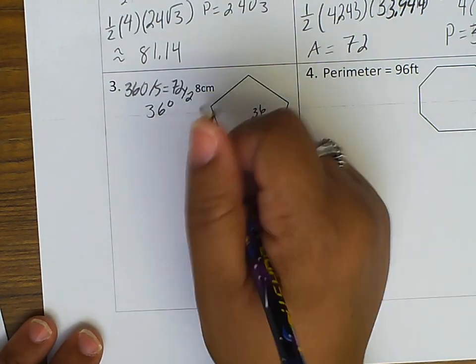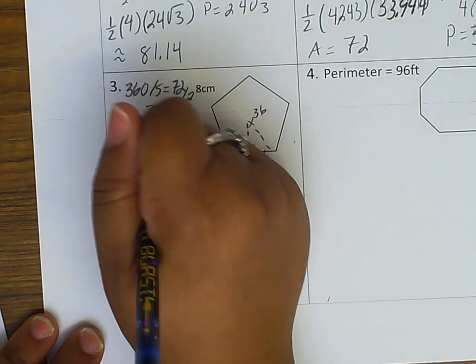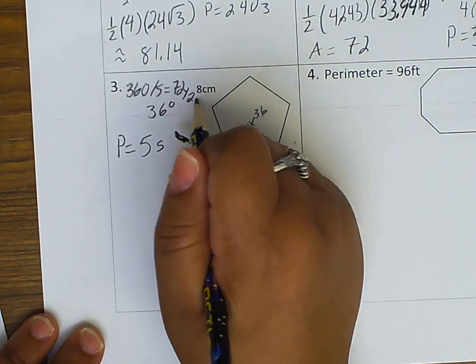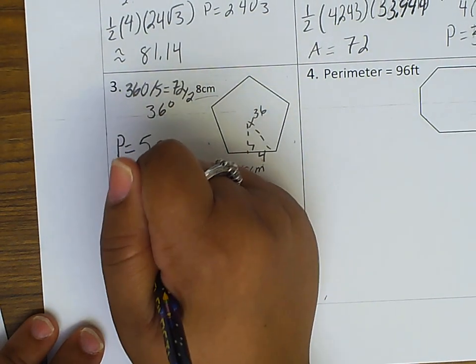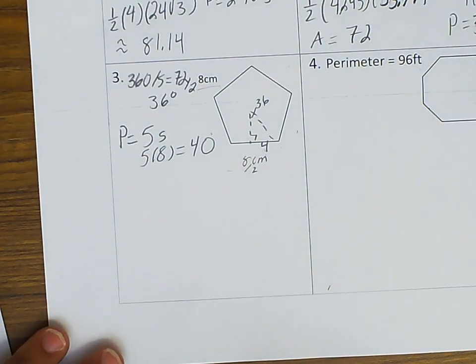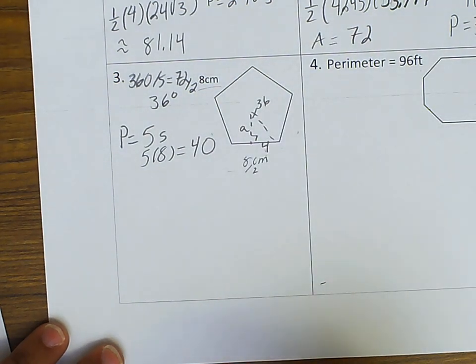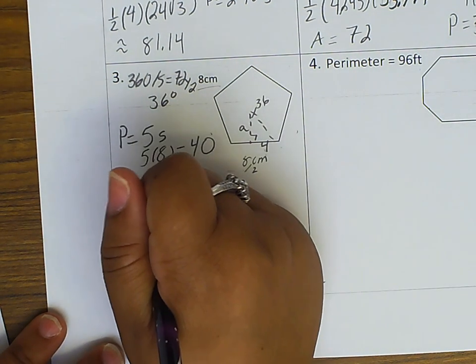So let's get the perimeter, because the perimeter will be easiest to do. Perimeter equals how many sides? 1, 2, 3, 4, 5 times s. We already have the full length, which is 8, so it's just 5 times 8, which is 40. Now, to get our apothem, which is right here, I'm going to set up my trig triangle.